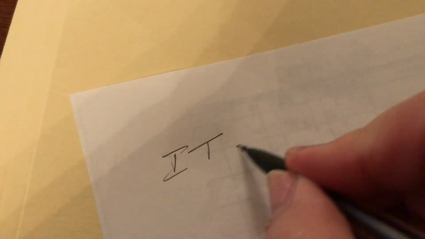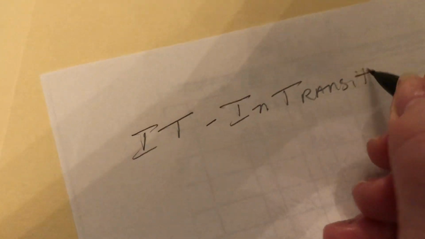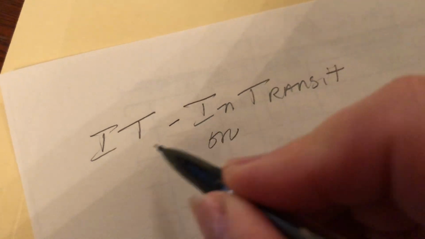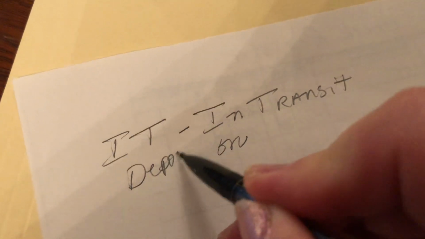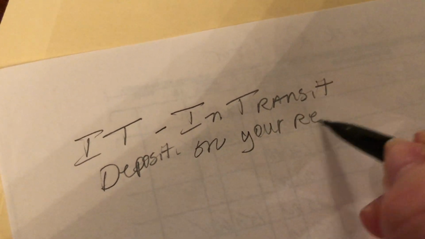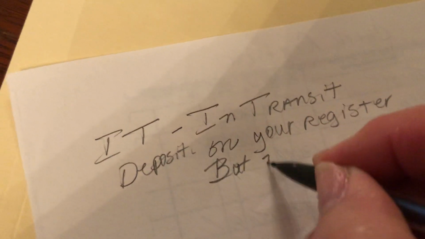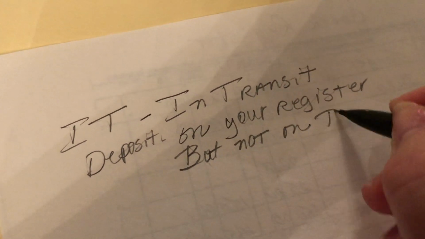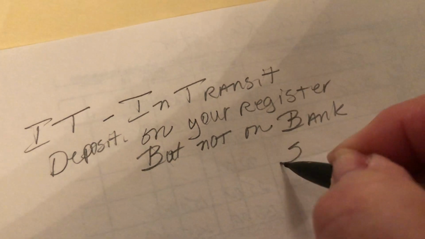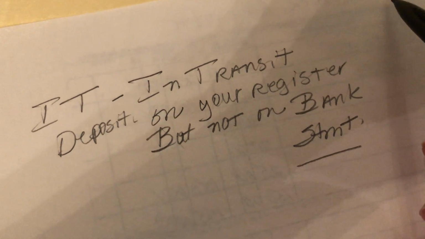That is what we call a deposit in transit. It means it's on your check register. This is a deposit, meaning you had money on your register but not on the bank statement. Okay, a deposit in your register but not on your bank statement.